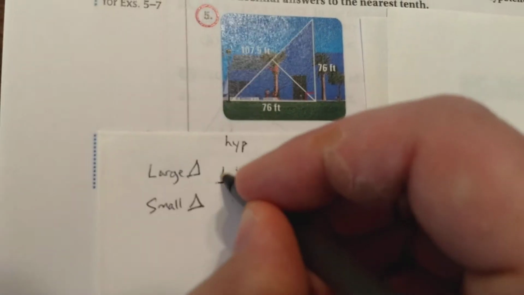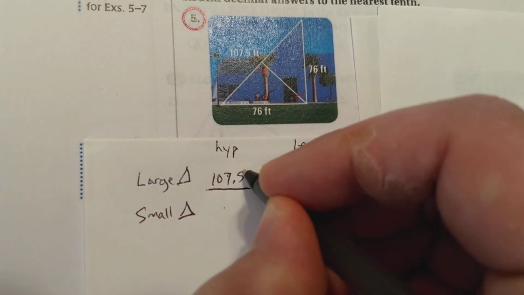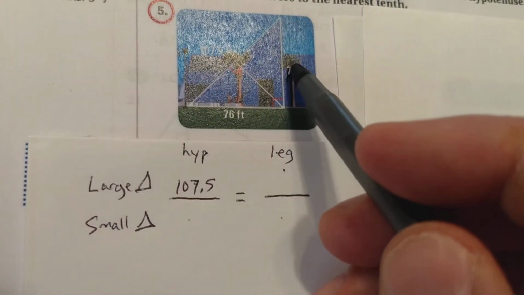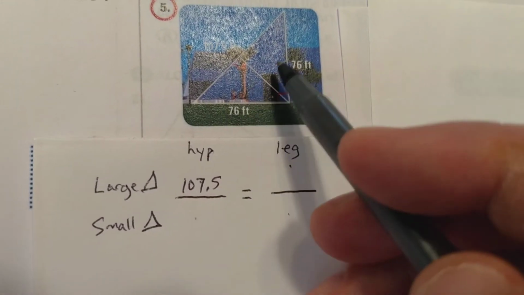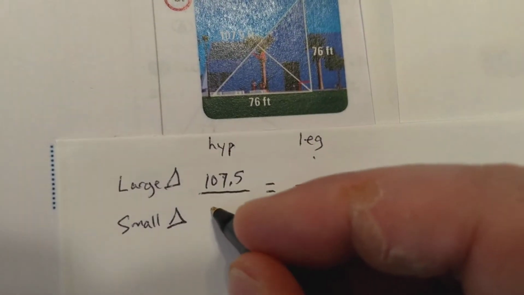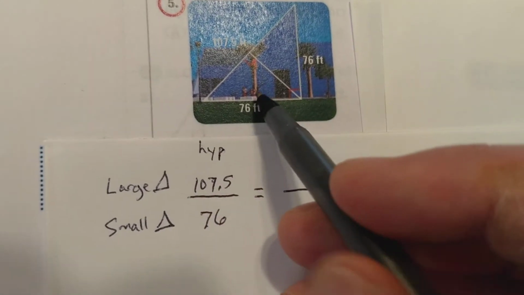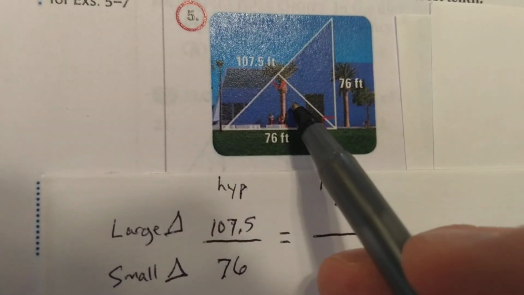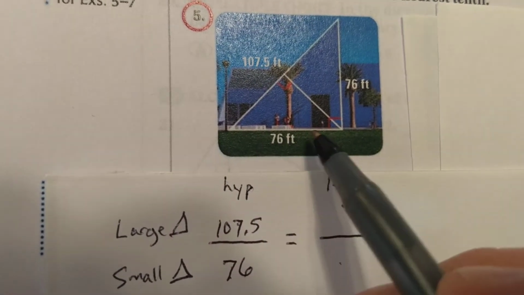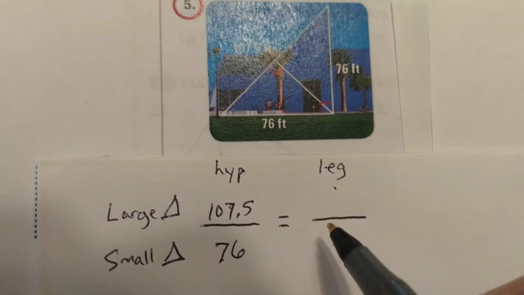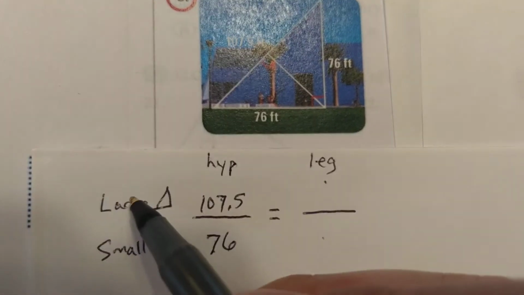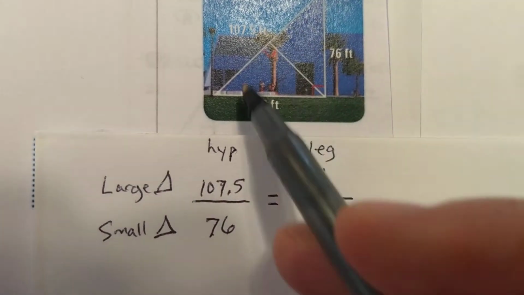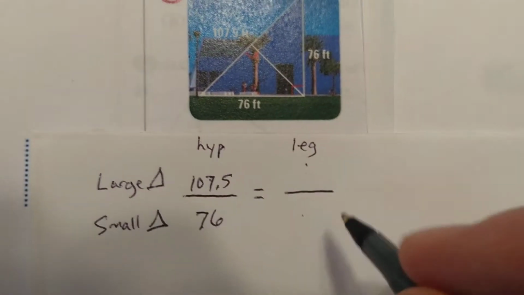So when I identify those things and look at the large triangle and I find the hypotenuse of that large triangle, it's going to be 107.5. If I look at the small triangle, and in this case it doesn't really matter which one because the small triangles each have a hypotenuse of 76. Let's focus on this just for the sake of making sure we know what we're looking at. That hypotenuse is 76 in this case. So now if I look at, again, the large triangle and the leg, the leg of that large triangle is 76.